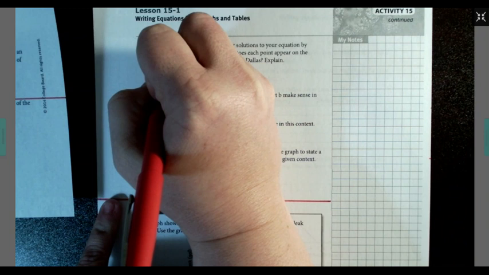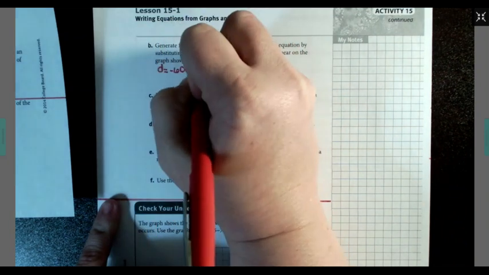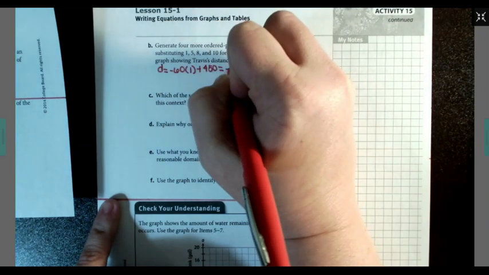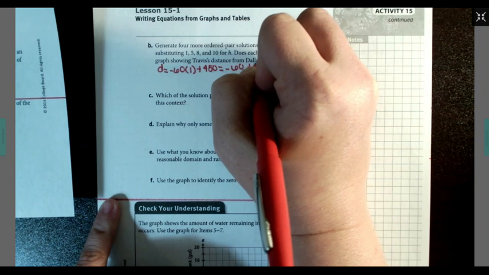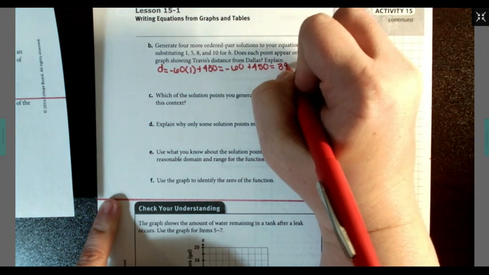Well, d equals negative 60 times 1 plus 450, which is negative 60 plus 450, which equals 390.